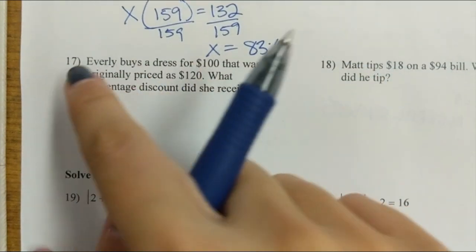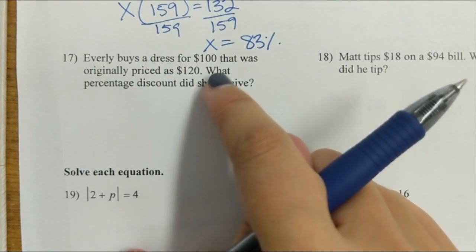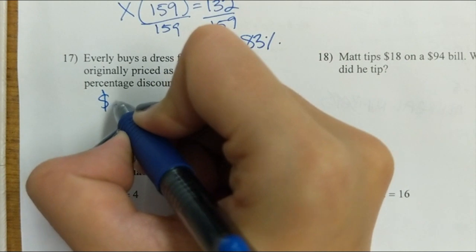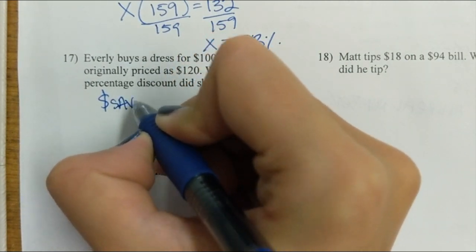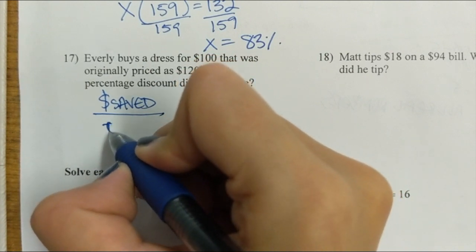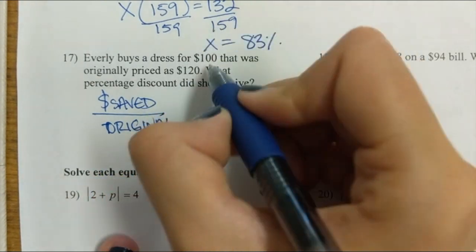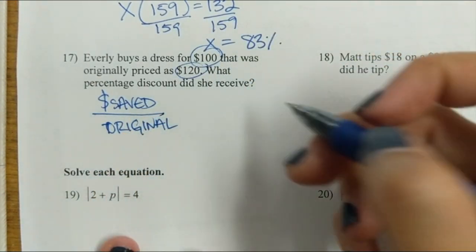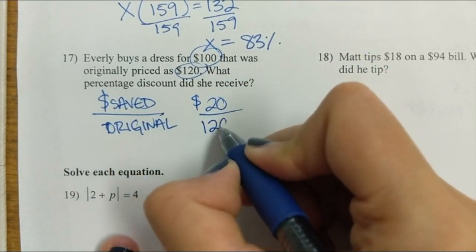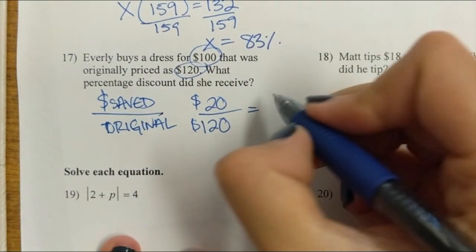Do that for number 16 as well. Everly buys a dress for $100. What was it originally priced? That was originally priced as $120. What percentage discount did she receive? Okay, first of all, percentage discount is what's the money that she saved, that she didn't have to spend, and then what's the total? The original. Sorry, over the original. So the money she saved, she spent $100, but it was $120, so she saved $20. But the original price was 120. That's what we divide. 20 divided by 120, and you get 38%.